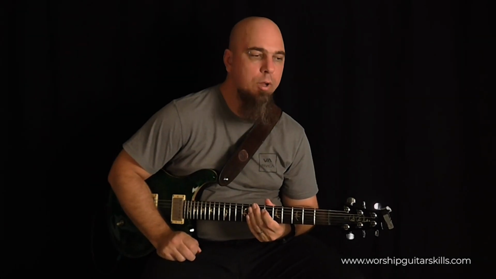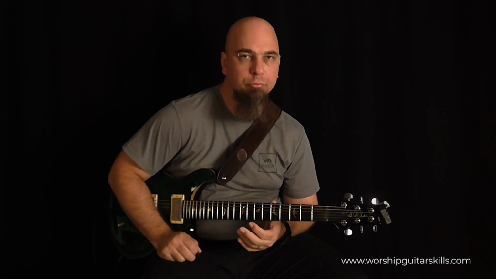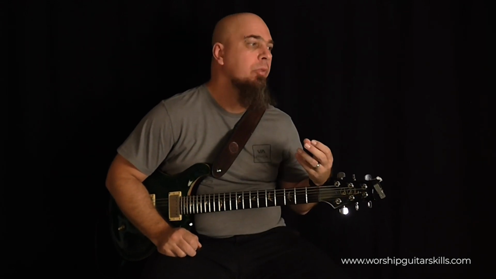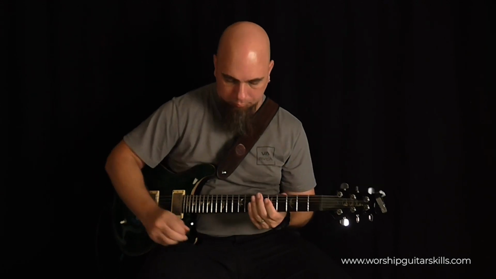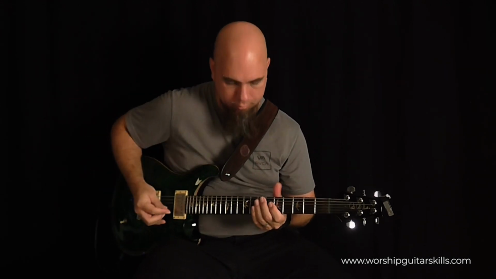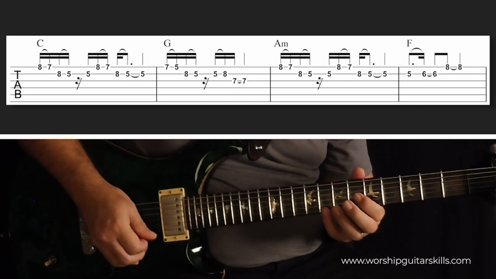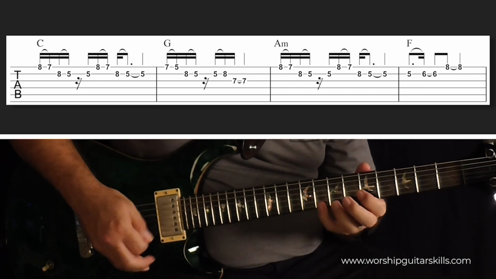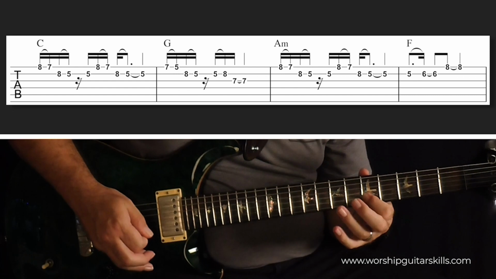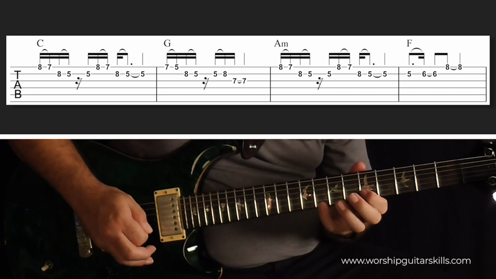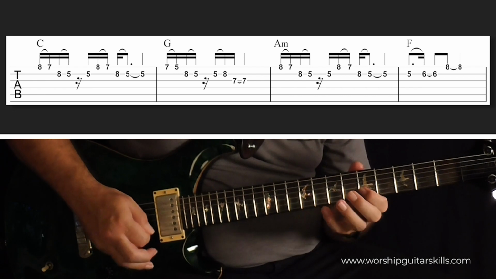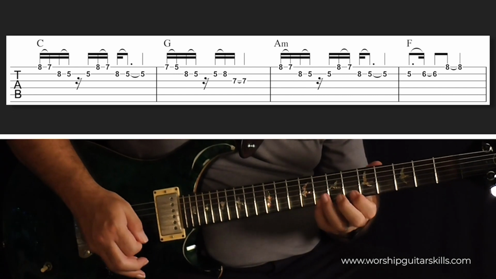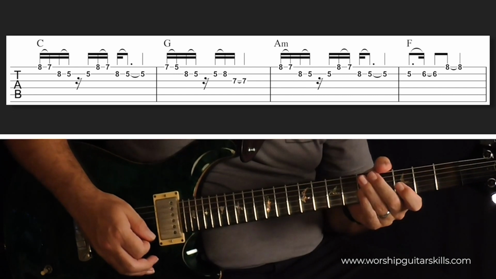All right, so this next one is a fun one. Just kind of came to me as we were doing the recording session, coming up with some of these examples. And what I've got here is a bit more rhythmically intense. Let me play the example for you, and then afterwards I'll break it down. Alright, so what's going on here?